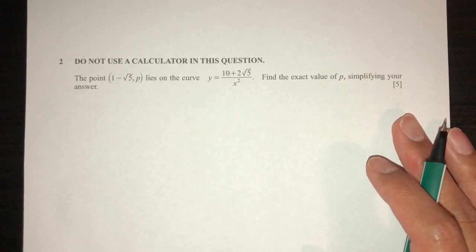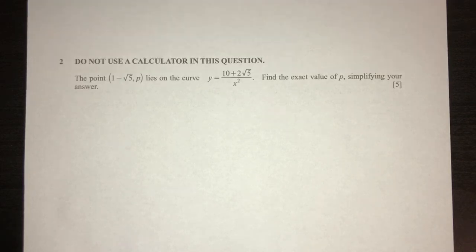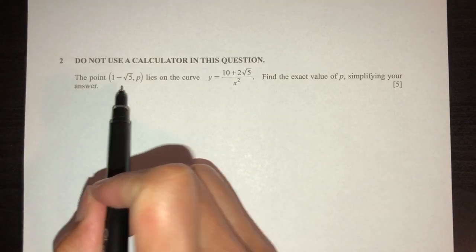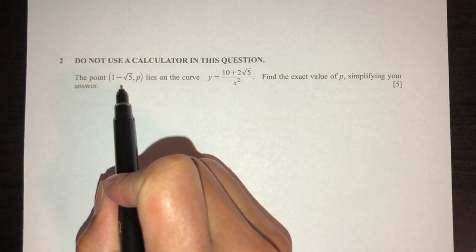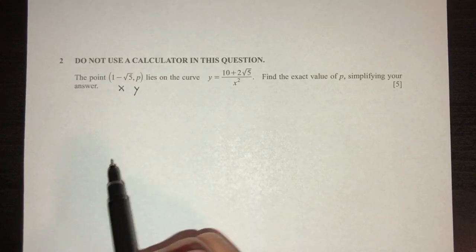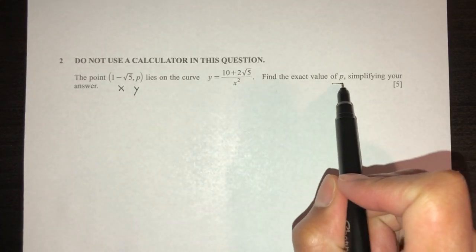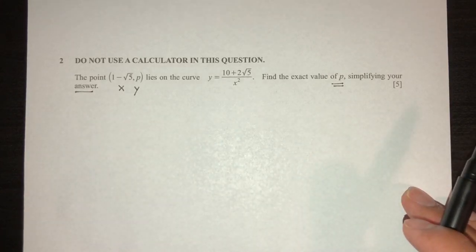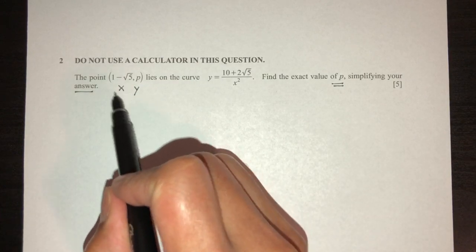Now for question number 2, do not use a calculator. So it means you have to show every step of your work on how you found your answer. Now this point lies on the curve. This is your x and your y. Find the exact value of p, simplifying your answer. Pretty easy. So let's do that. How would you find the answer for p? Replace this, find this value.